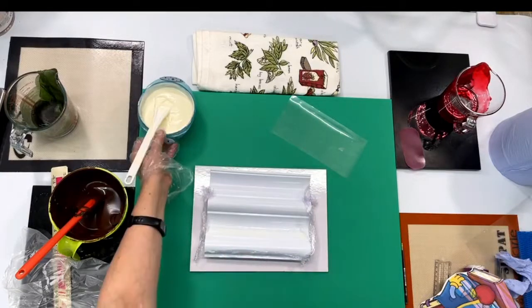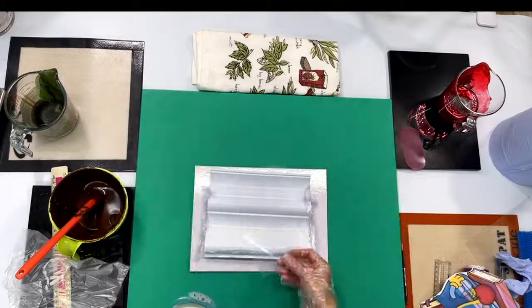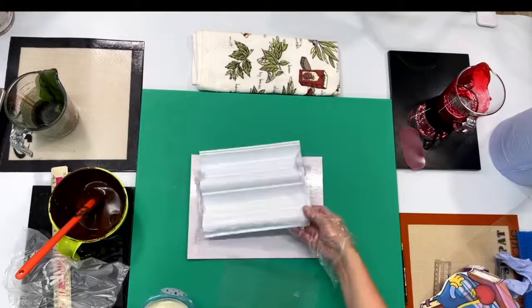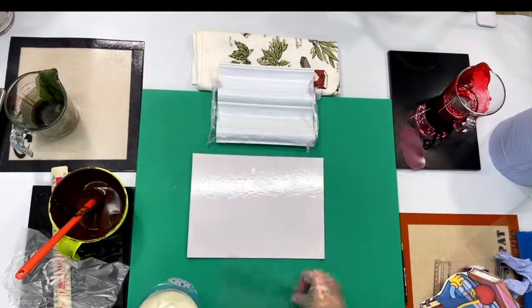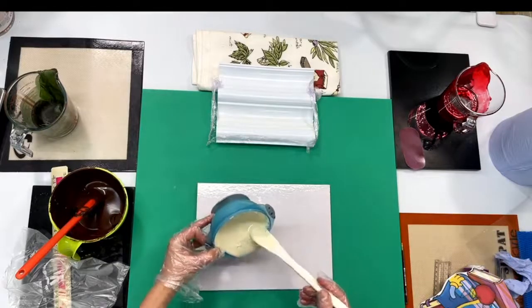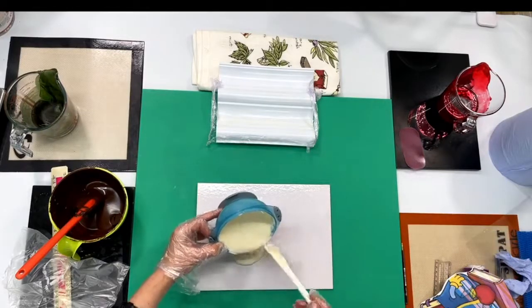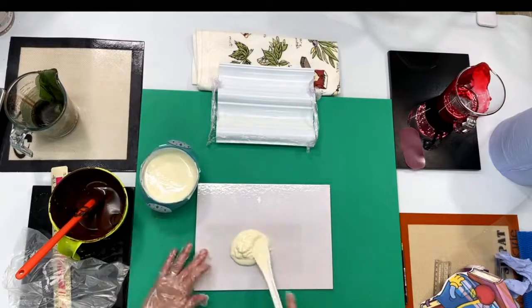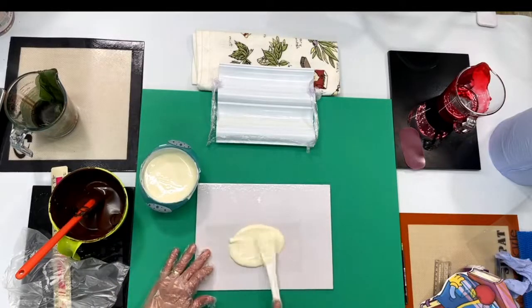Okay, now I'm going to take my Candyman, and I will use this as a support. And pour some. Now, if it's too runny, and if you cannot get a very thick layer, don't panic.